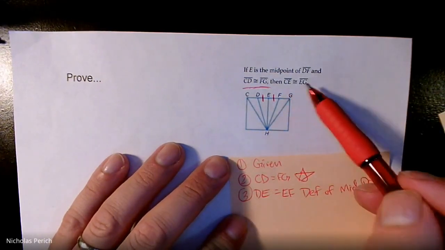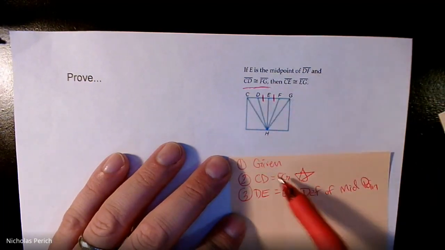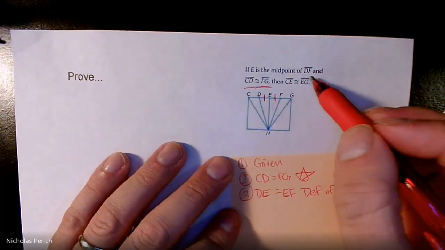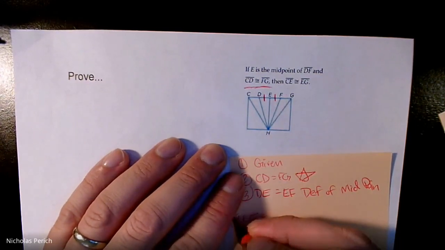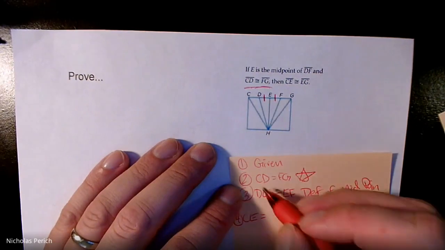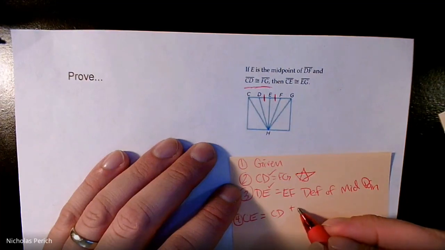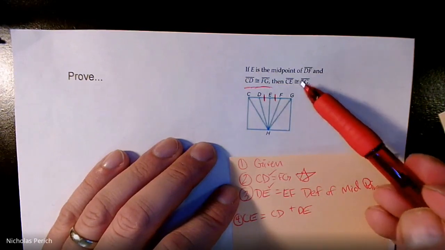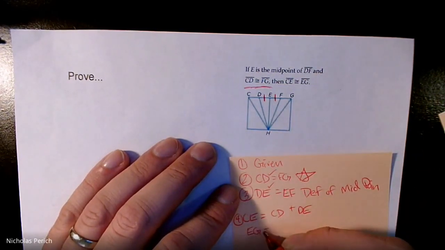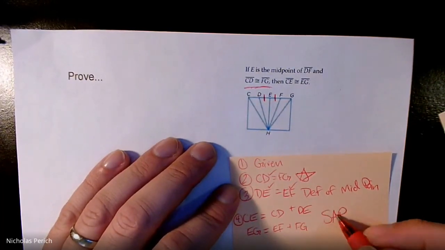In the end, I want CE equals EG. So let's try to find a way to connect CE with what I have here. All right, and then I'll connect EG with what I have up here. So I have CE, this is step 4. CE is CD, oh good, I have that one, plus DE, oh good, I have that one. And then I have to prove something involving EG. So I could say EG equals EF plus FG. Oh, look. And that's the segment addition postulate.